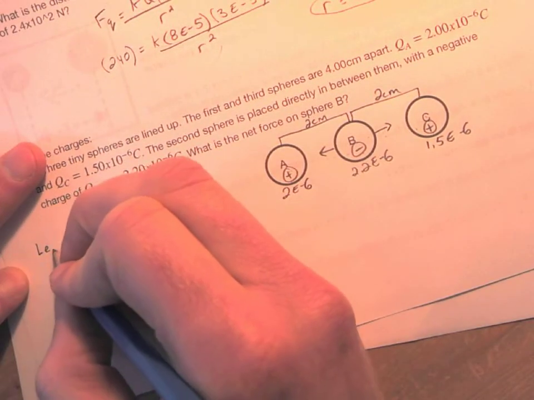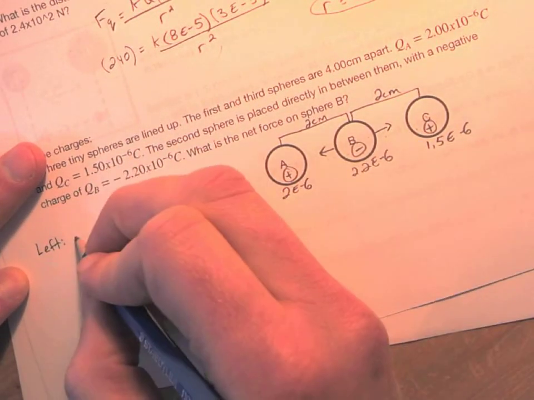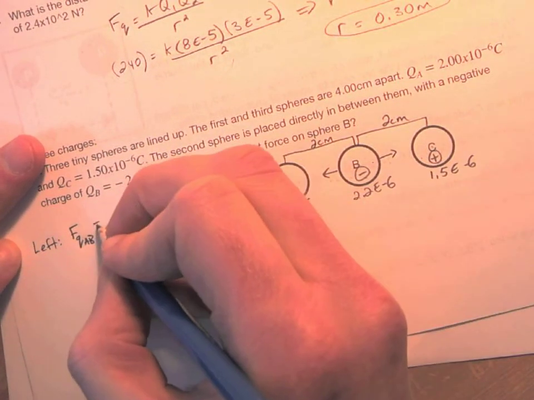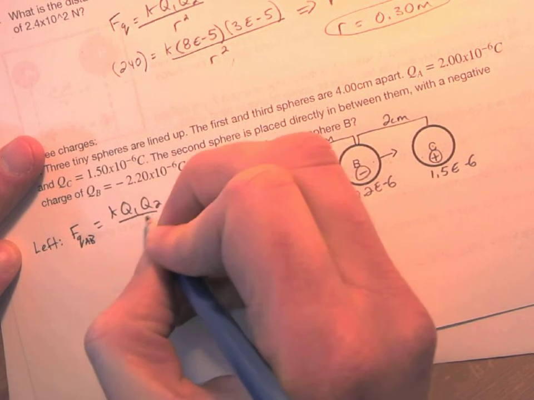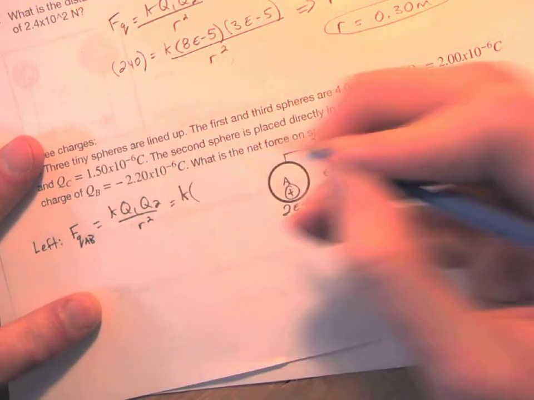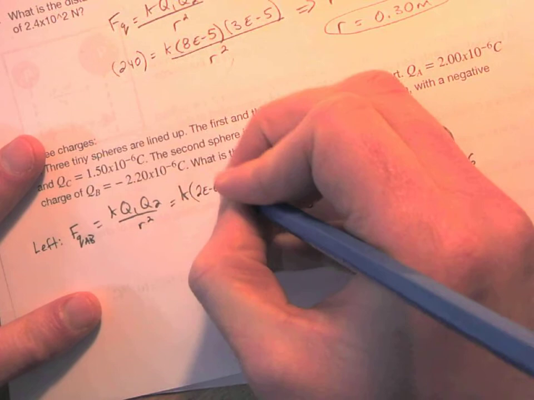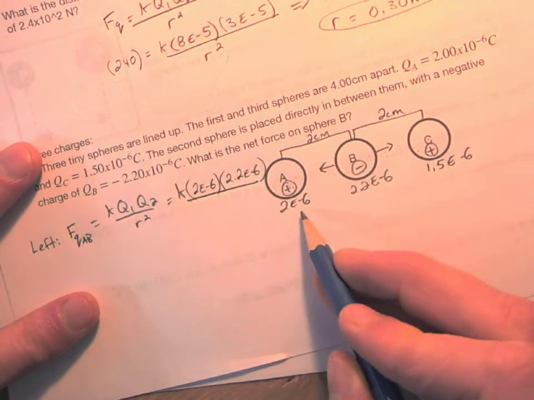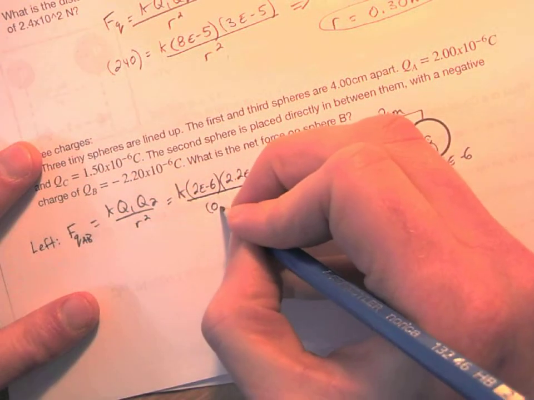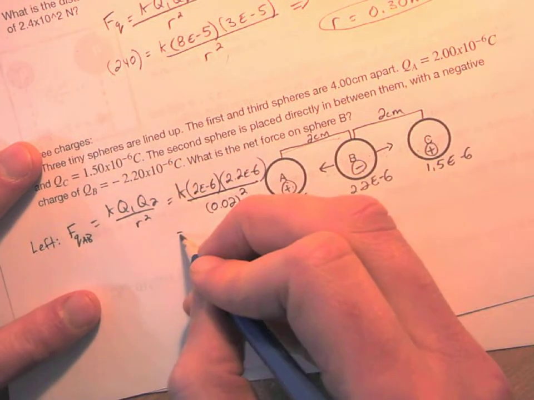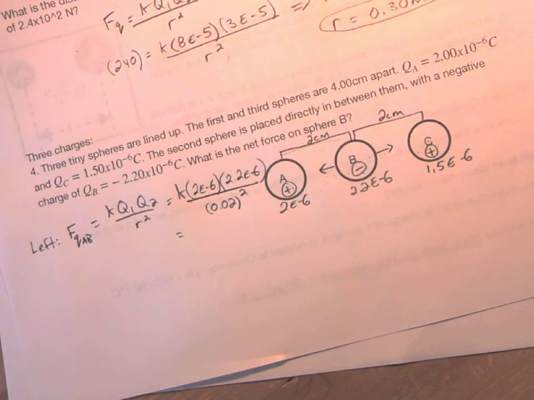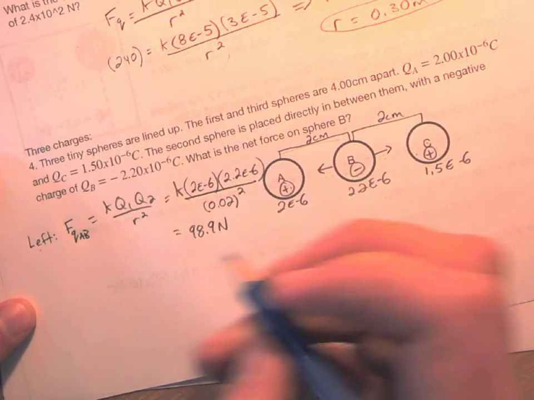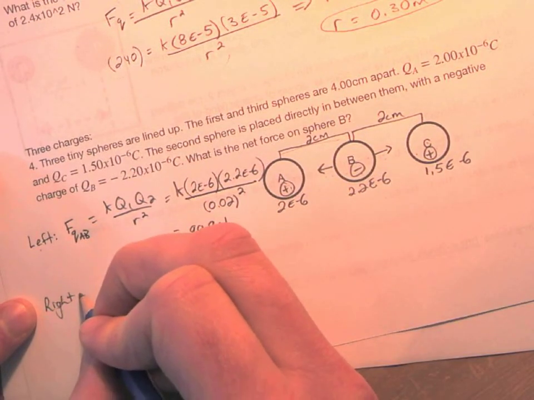Okay. So the left one, which is the force of charge A on B, is going to be K, Q1, Q2 over R squared. Our Q1 is 2e to the negative 6, this one is 2.2e to the negative 6, and then the distance between them is 0.02 meters squared. So let's type that all in our calculator, and I get 98.9 newtons. Remember, it's the left.